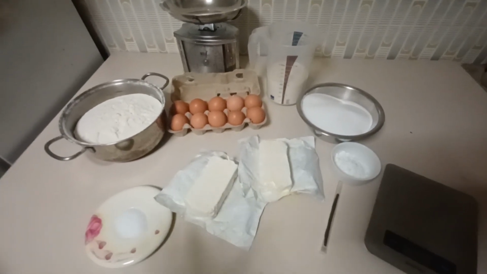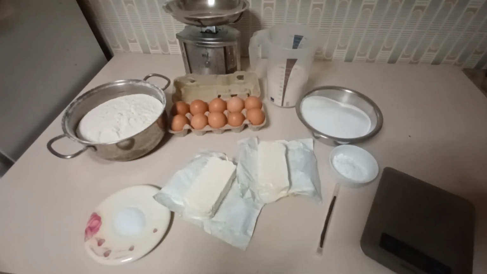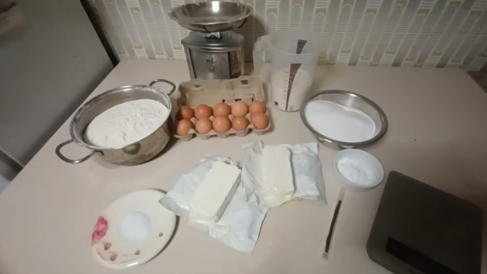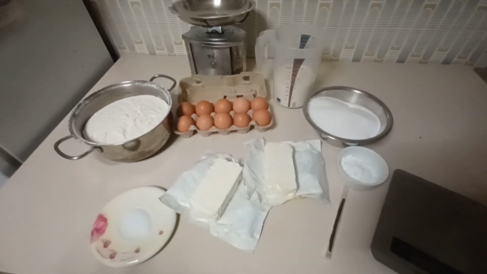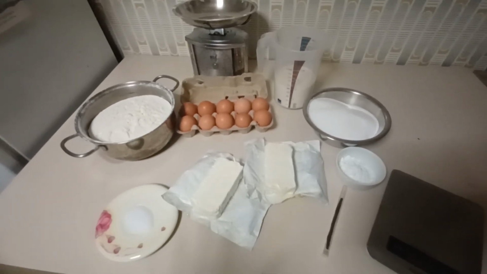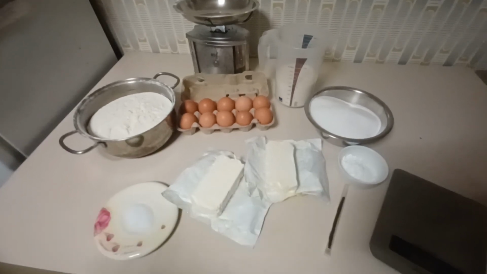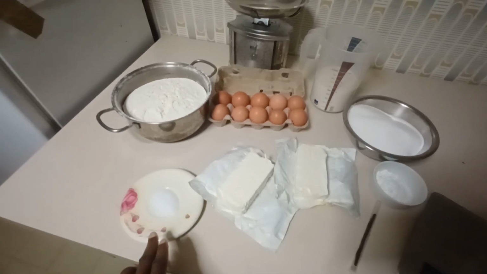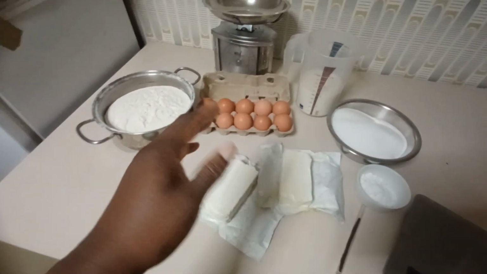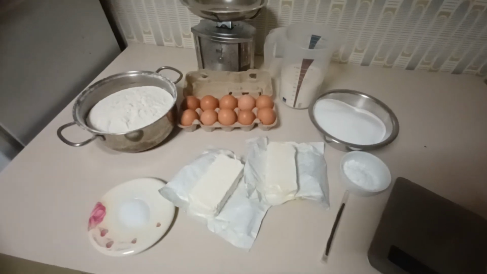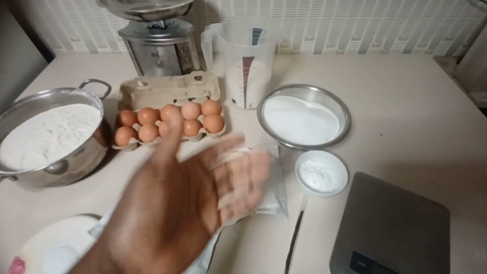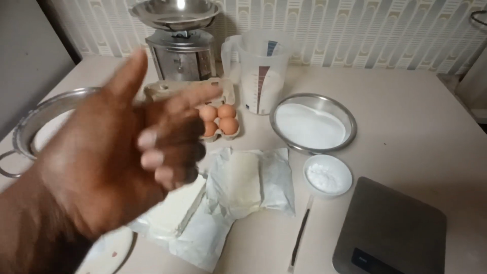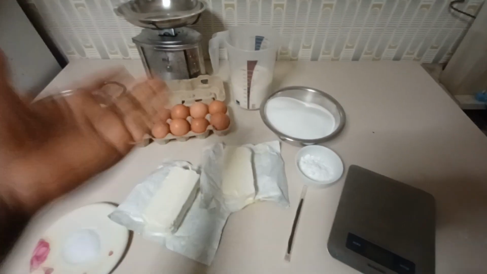So what I will advise you is to take the measurement I give to you and multiply it by the quantity that you need. So I'll just give you the basic measurement and then you multiply it according to your need. So right now I have here salt, flour, I have my eggs, I have butter, I have sugar, baking soda, my vanilla bean, and then milk, and then my scale, my two scales.